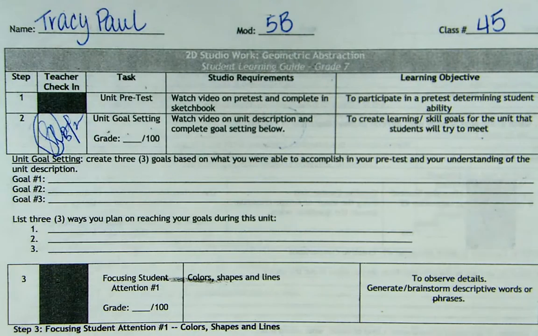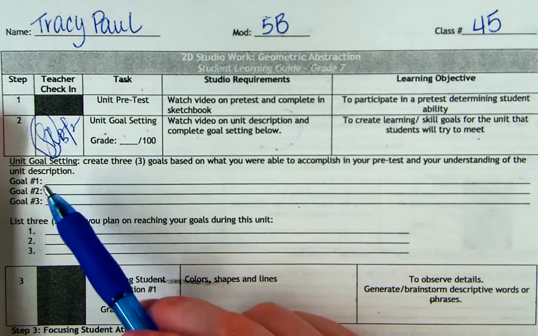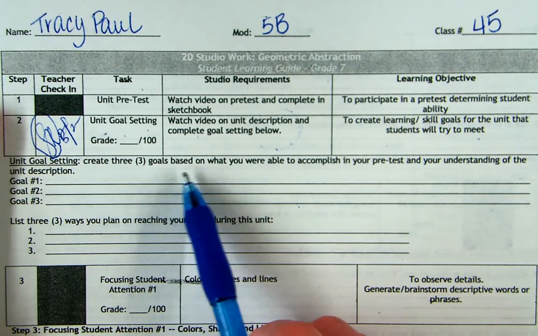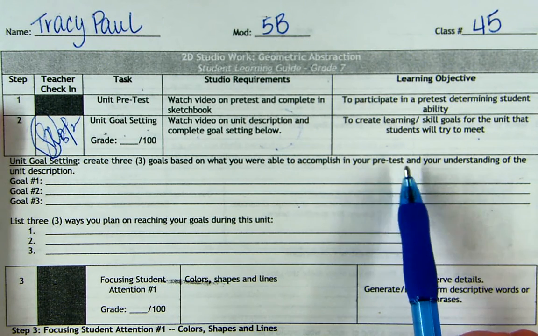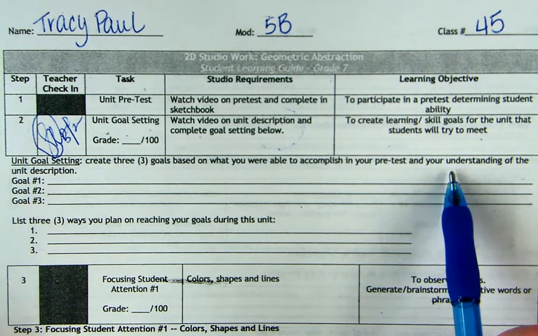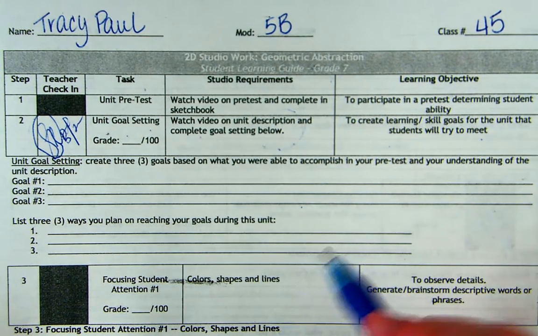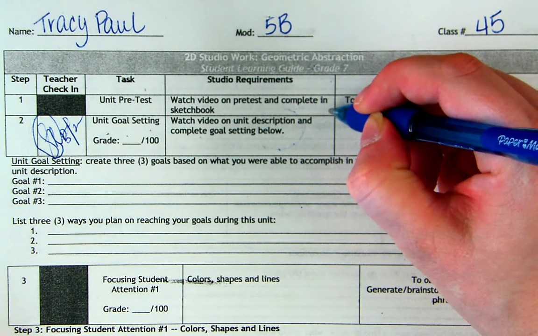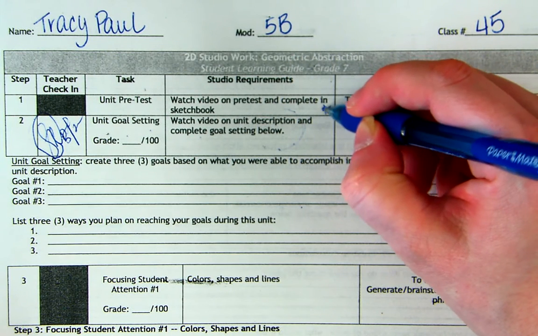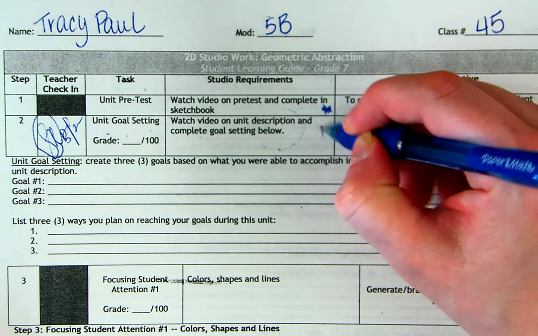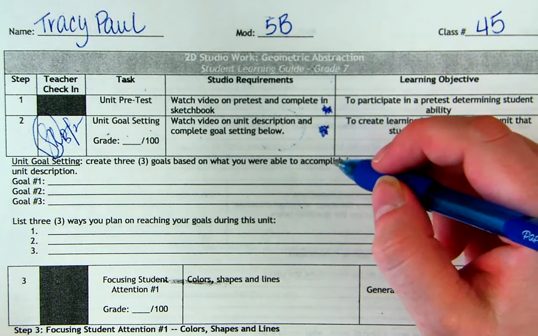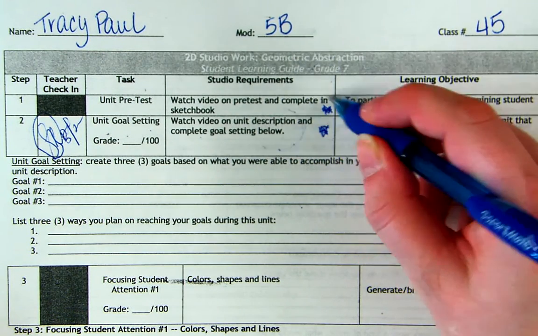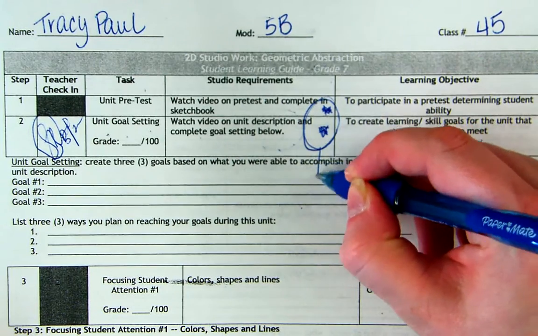Here we go. Create 3 goals based on what you were able to accomplish in your pretest and your understanding of the unit description. So you're going to take what you did in your pretest and what you learned from the description, and put them together to create a goal.